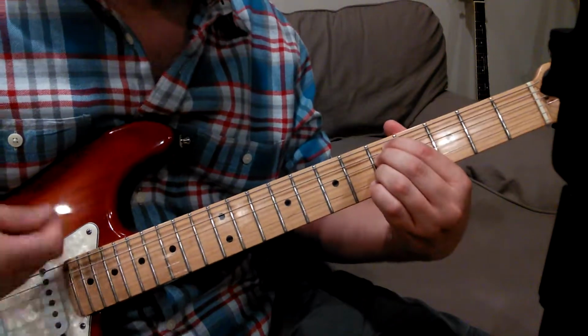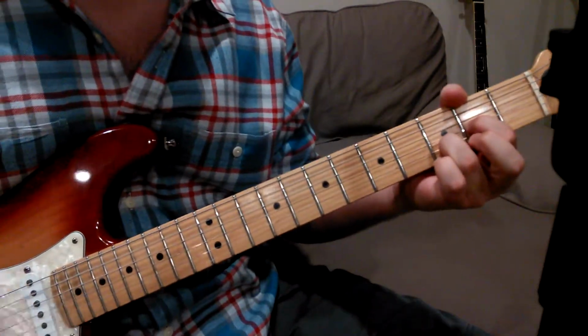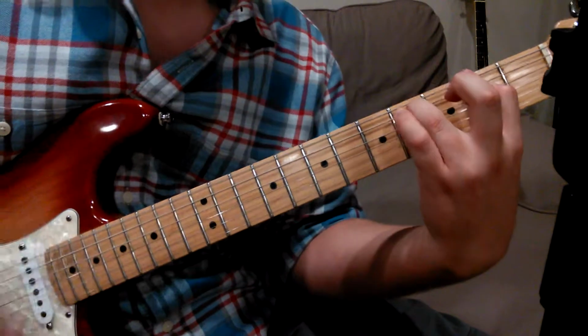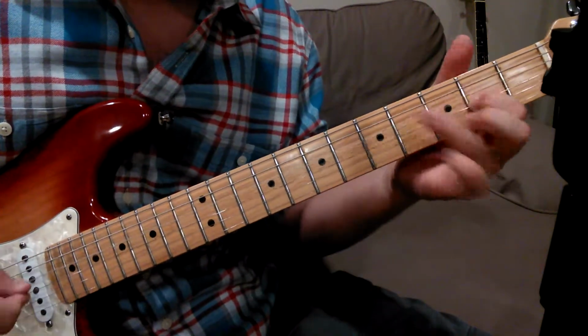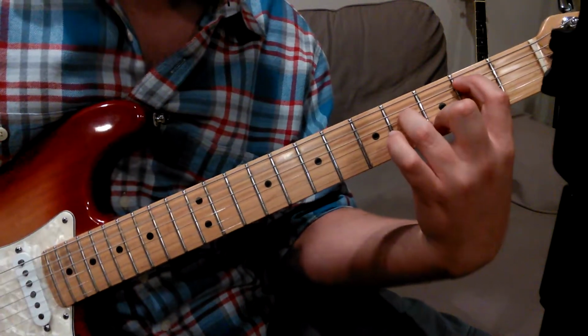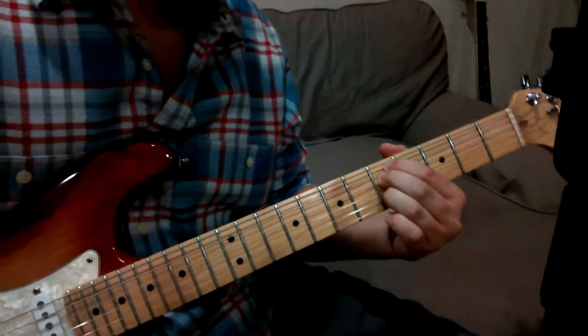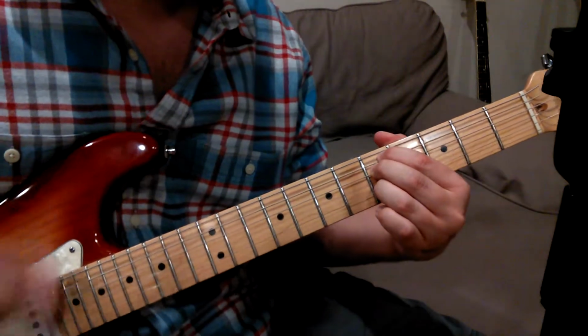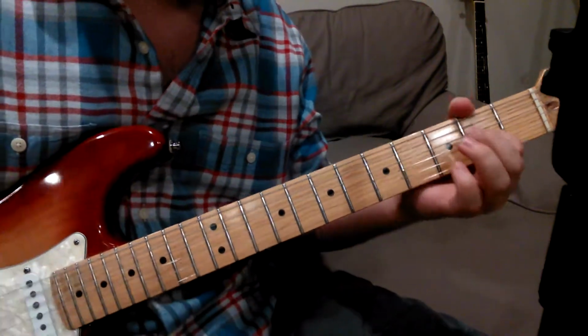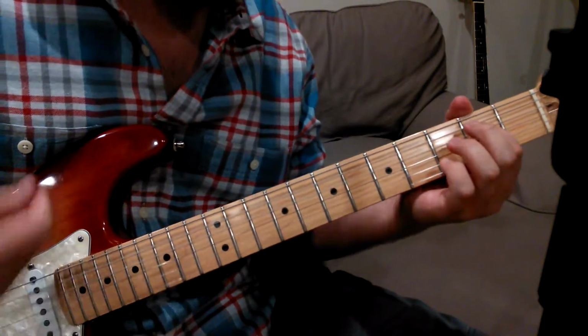Right back to your verse progression. And then it goes right back to the C chord, right? On the 5 fret. Back to the chorus.